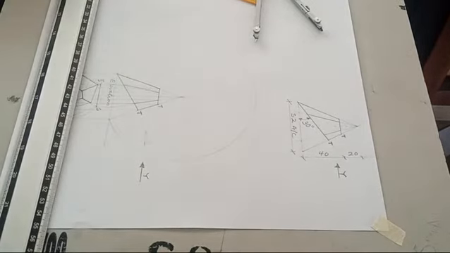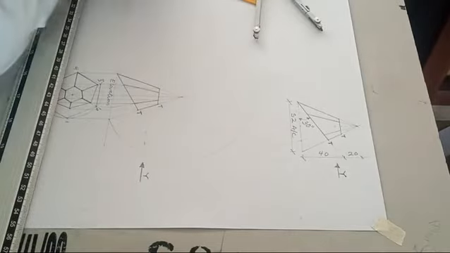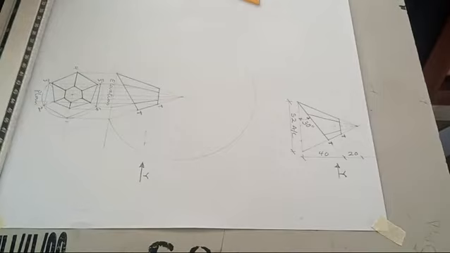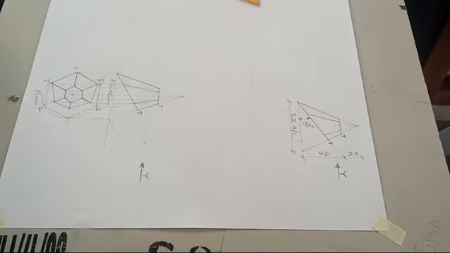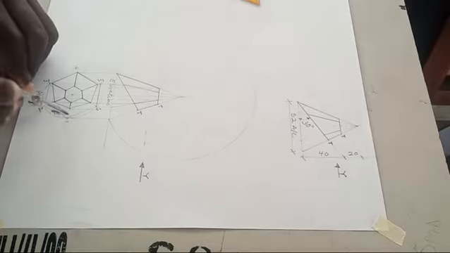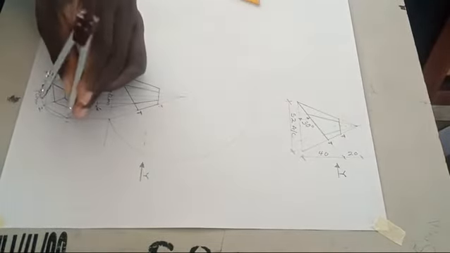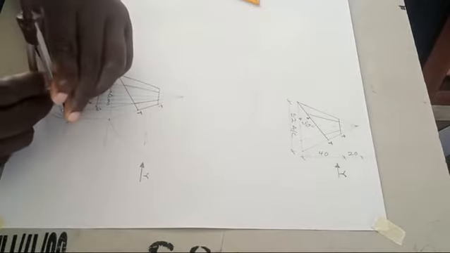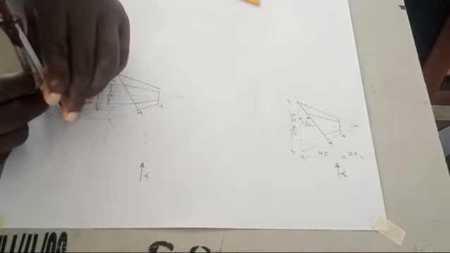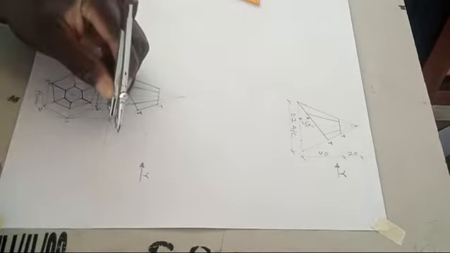Now the next thing is to get the extent to which the arc will extend. Take one side of the polygon, from 1 to 2, and put it on 2, like this. Mark it 6 times.